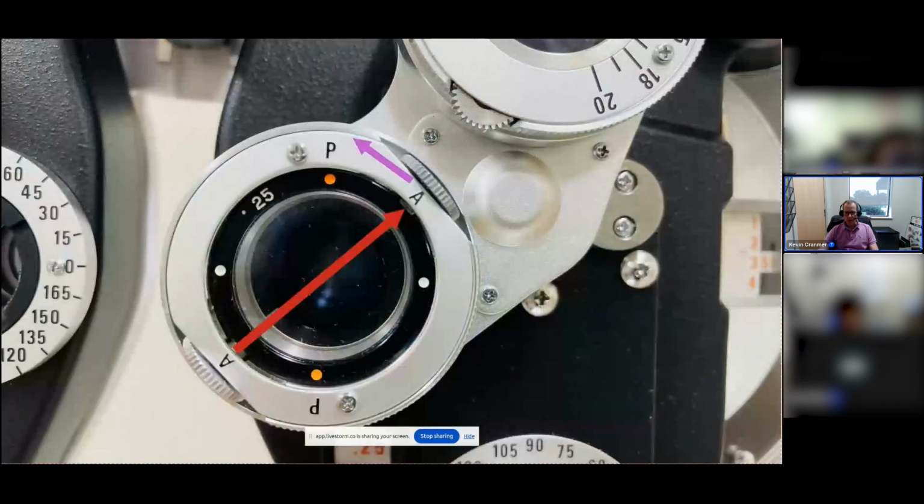So what we're going to do is flip this lens back and forth, and we're going to ask the patient, which is clearer, 1 or 2? We flip once, we show them 1, we flip again, we show them 2. And you can go back a couple times if you need to. Which is better, 1 or 2? And the patient will tell you they're either equal, or 1 is better, or 2 is better.